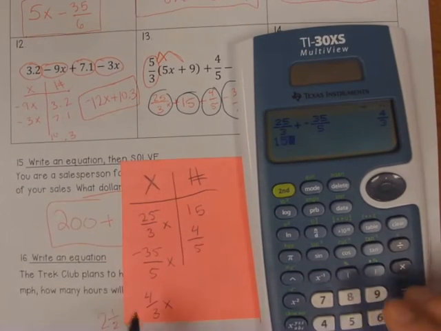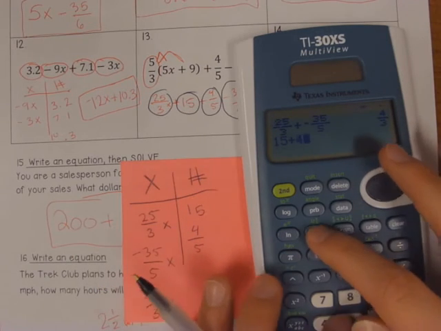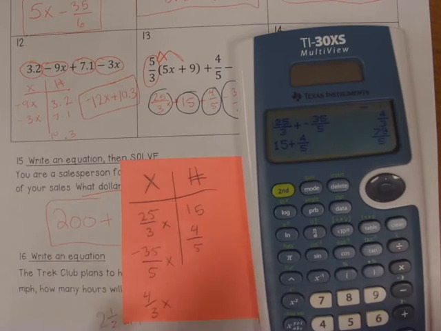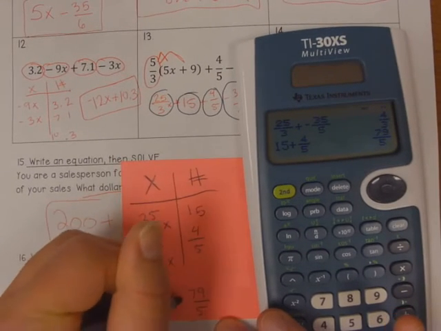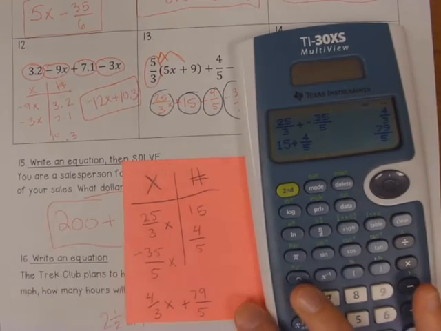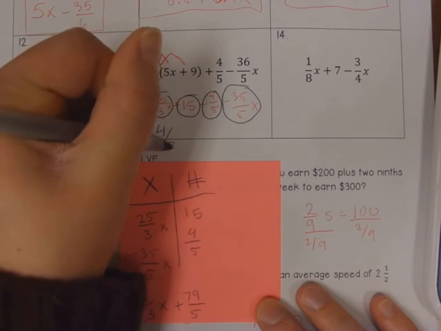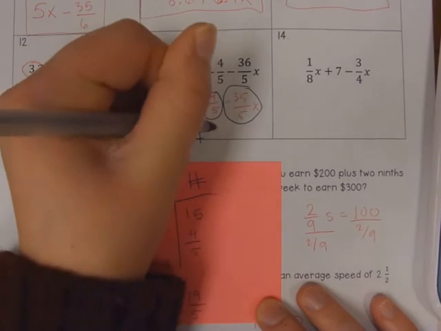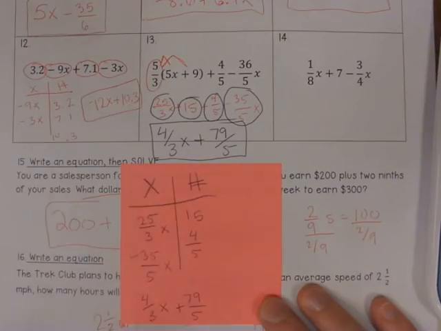And then you have 15 plus 4/5, 79 over 5. So your answer is going to be 4/3 x plus 79 over 5. Definitely the hardest one.